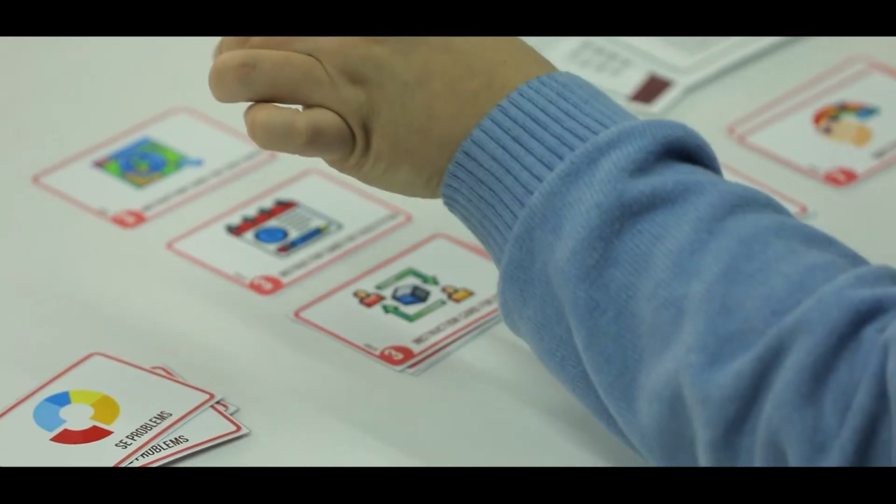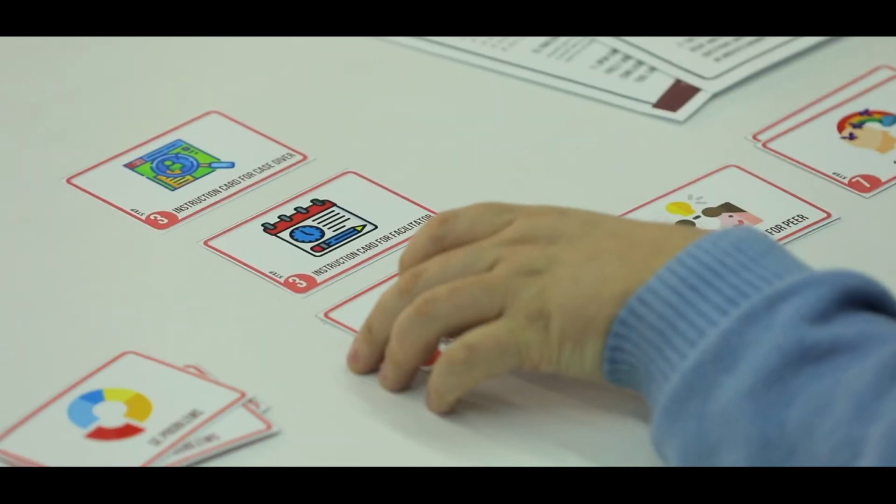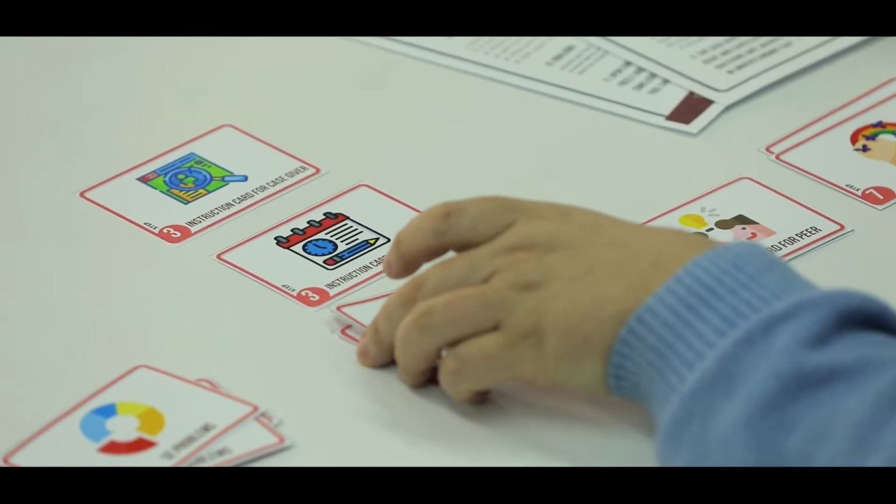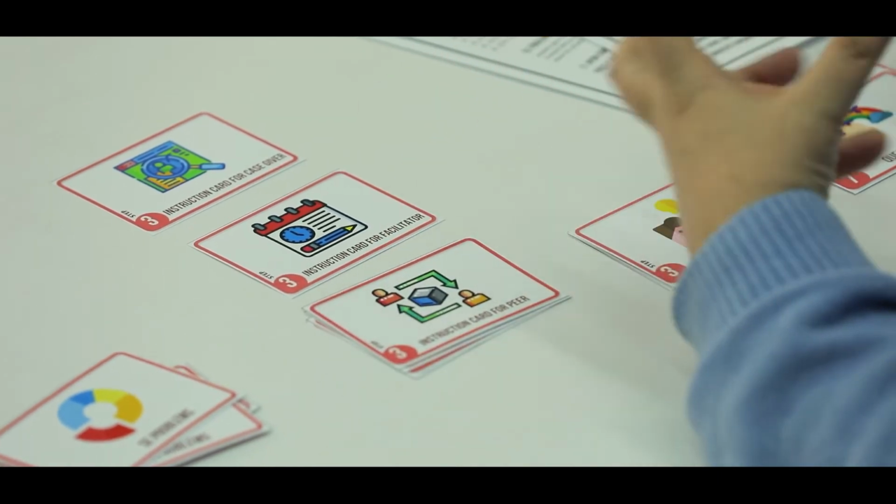So the next step is to select a facilitator, who is leading the process, to understand who is the case giver, and to understand who are the peers, who are going to help the case giver find a resolution to the problem. For each of them there are descriptions, and people can have a look and understand the nature of this role.